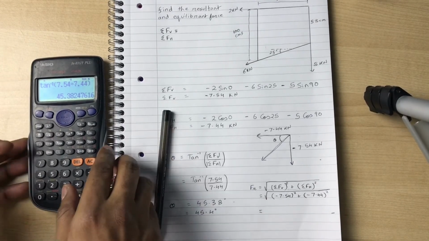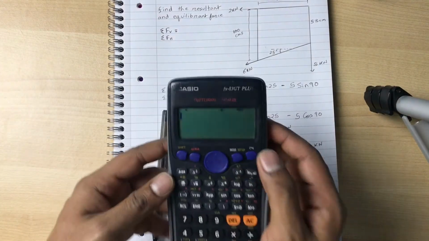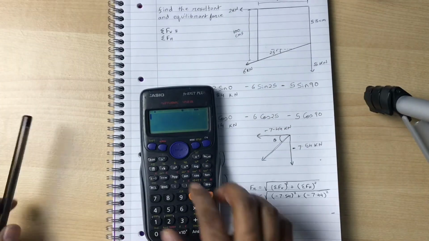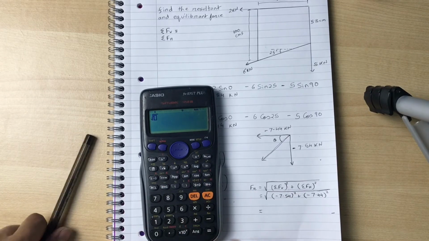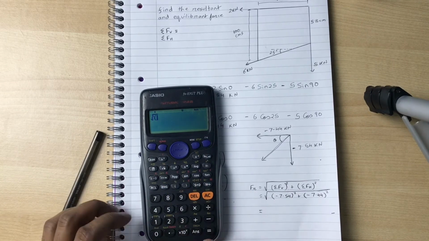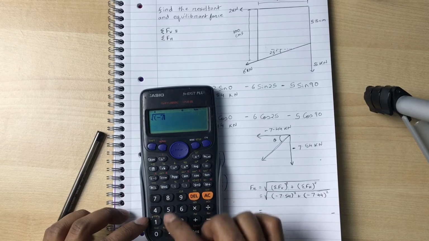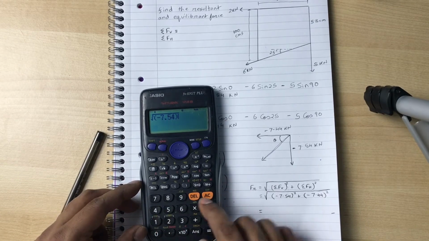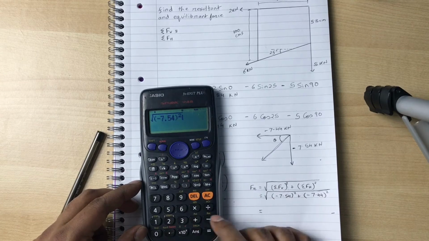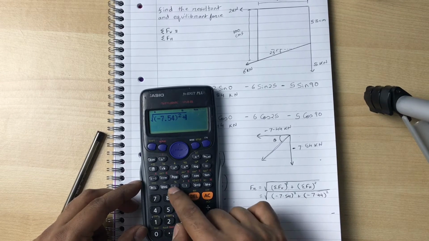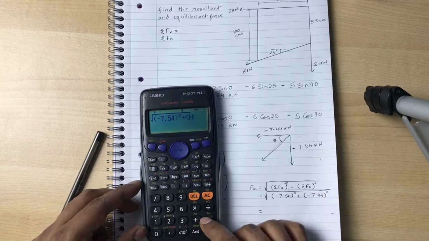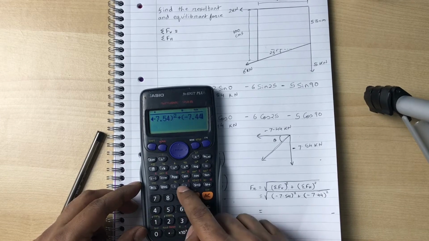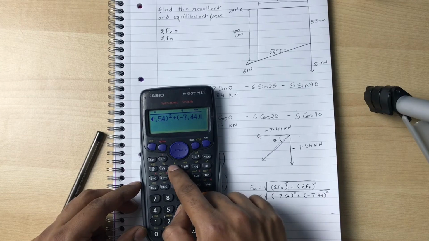That is going to be equal to, now again I'm going to show you how to do this in the calculator. My square root sign, open bracket, minus 7.54, close the bracket, squared, plus open bracket, minus 7.44, close bracket, squared.